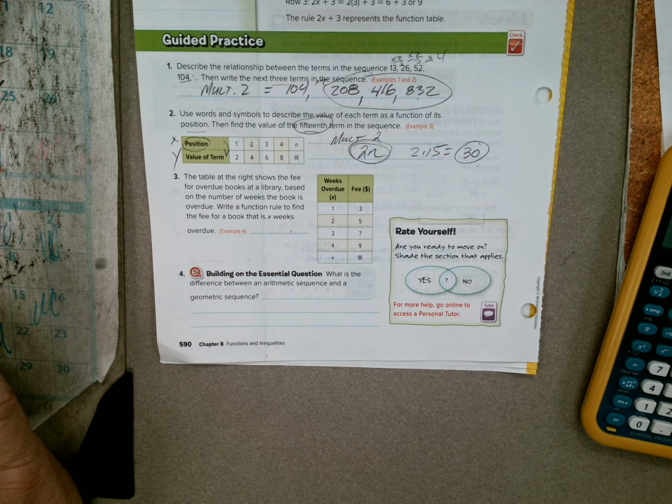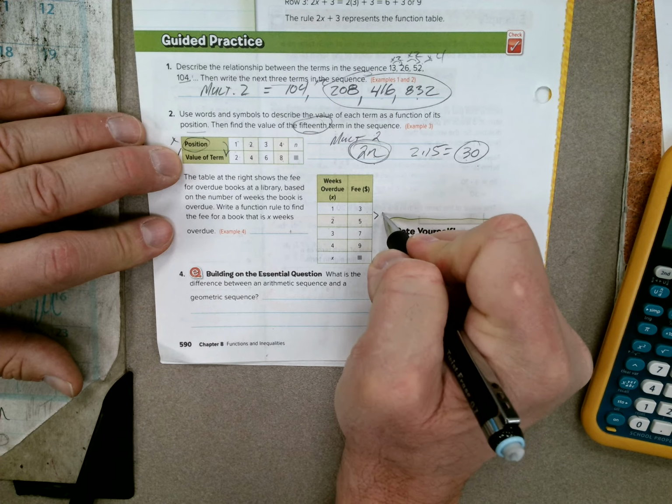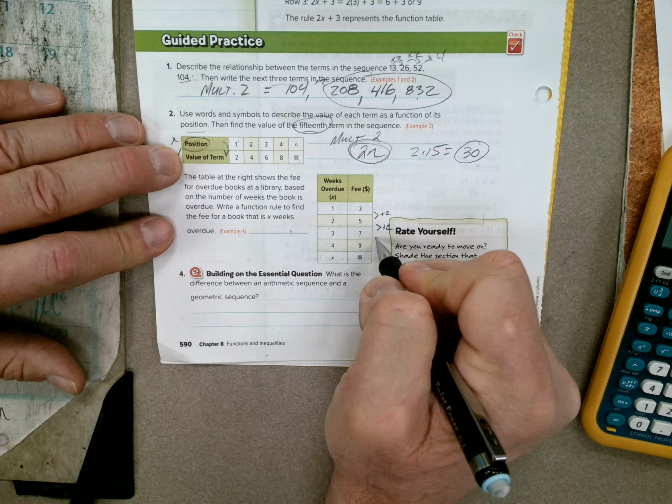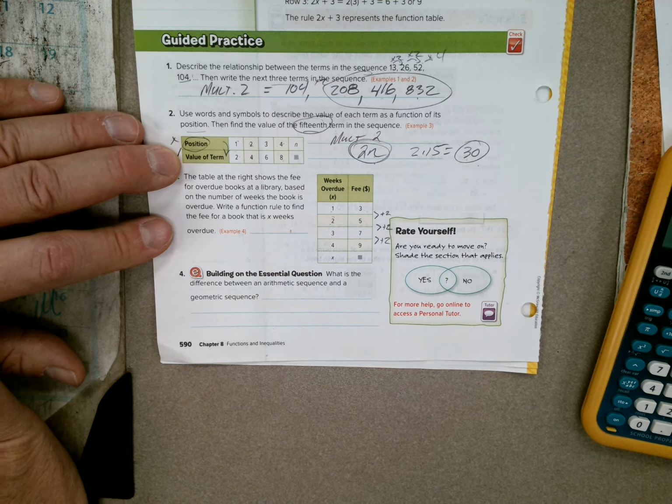When we look at a problem like this, we have to figure out what the function rule is. The first thing I do is I see plus 2, plus 2, plus 2, and so on. From here to here is what? Plus 2? Plus 3, plus 4. So you see it's not just a consistent rule. So we're going to have a two-step rule.